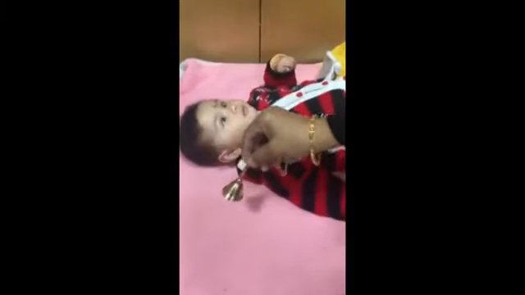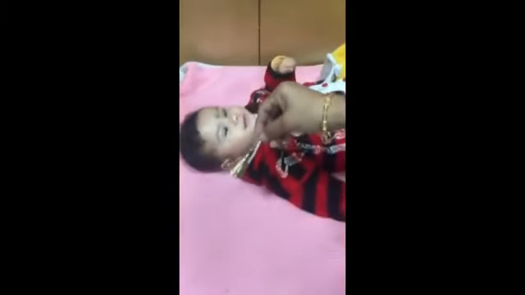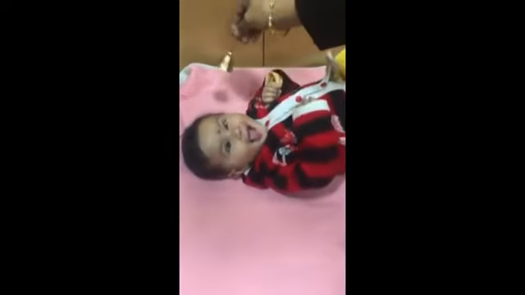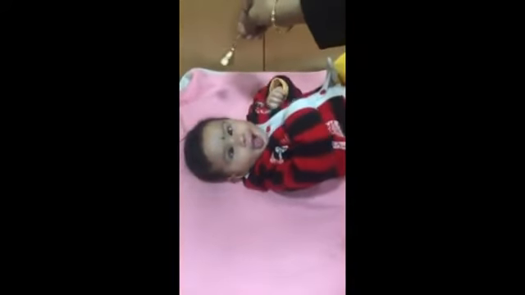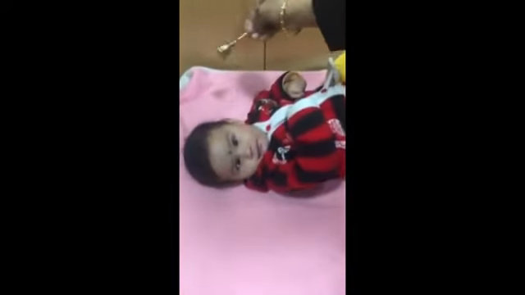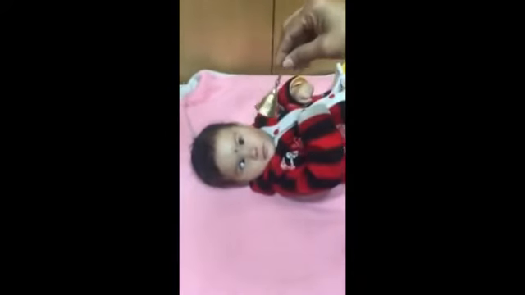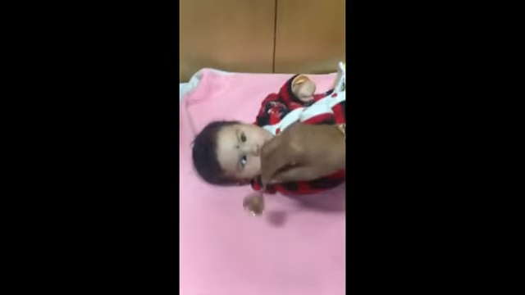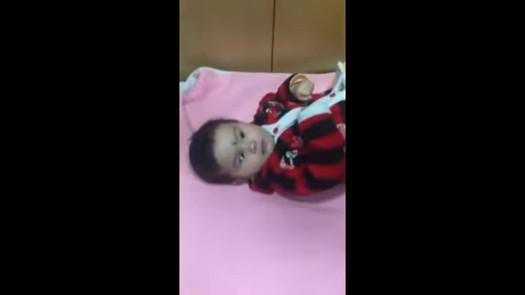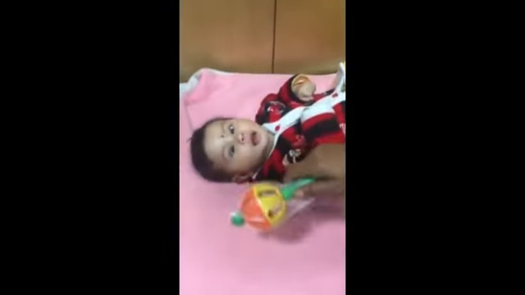Auditory stimulation. Let us learn how to stimulate the baby's auditory skills. Use various objects of different sounds of different nature and produce the sound from both sides near the baby's ears. Also, engage verbally with the child whenever performing any activity.